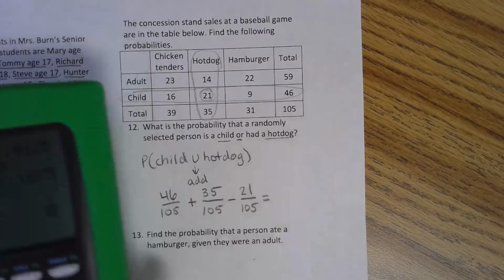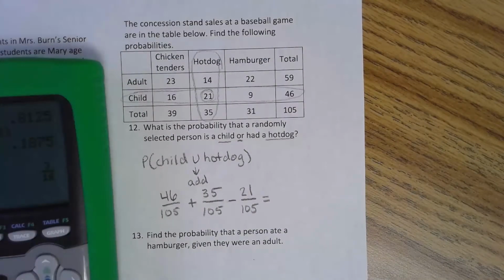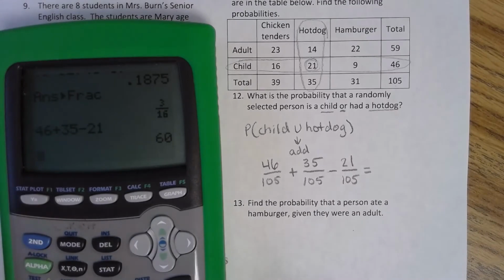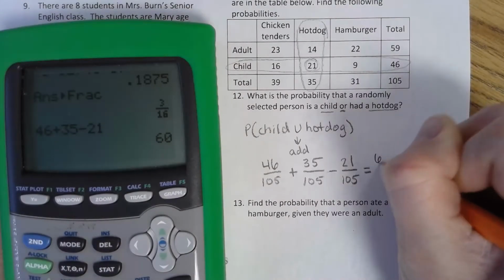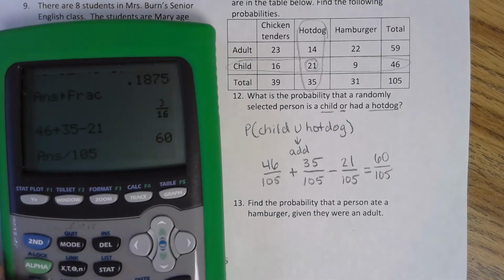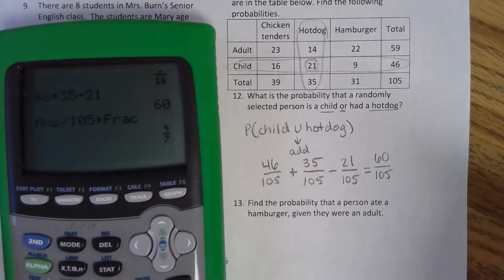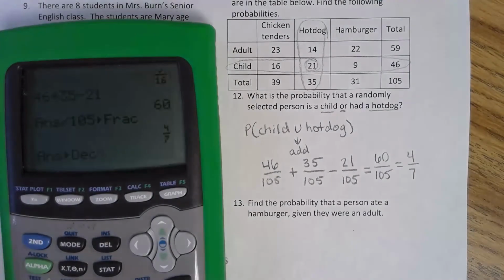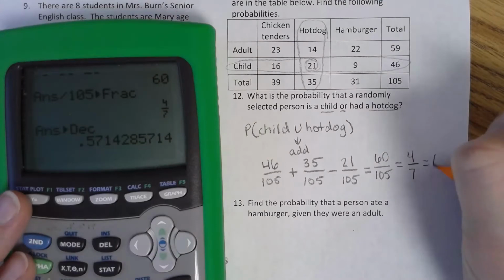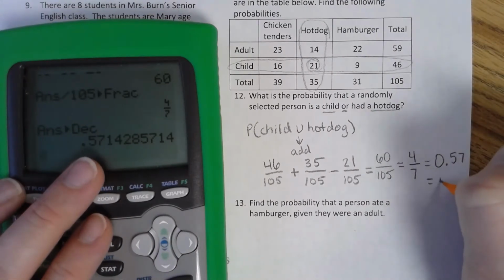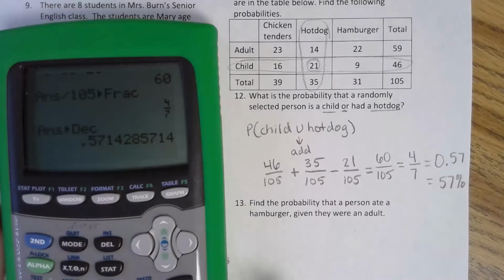So 46 plus 35 minus 21. We can just add and subtract the numerators because our denominators are all the same. So we get 60 out of 105. And that will reduce to 4/7. So as a decimal, we get 0.57, which is 57%.